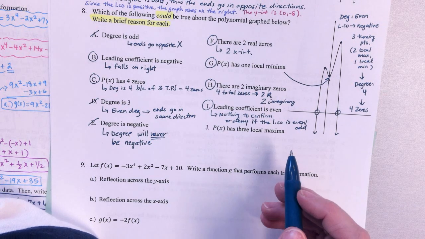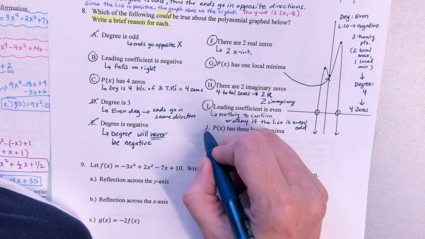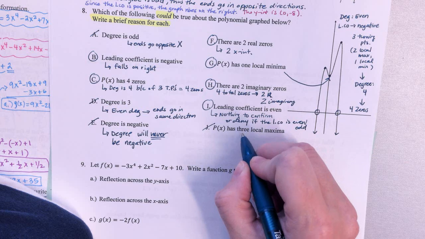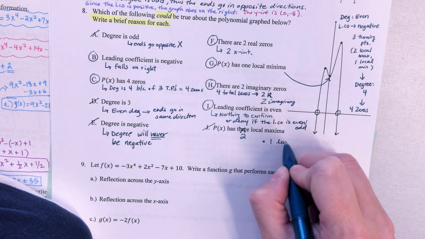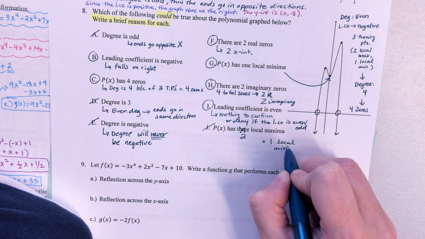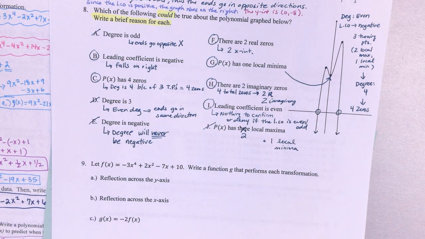Well, how many local maxima does it have? We can actually see that, right? Okay, so it has 3 local maxima. Nope, it has 2 local maxima and 1 local minima.